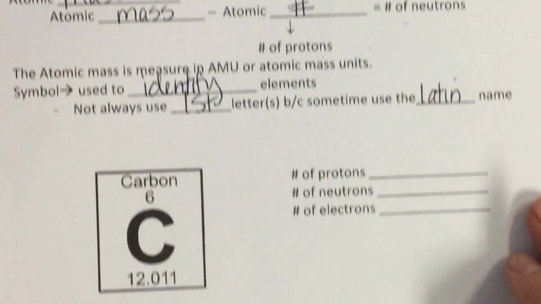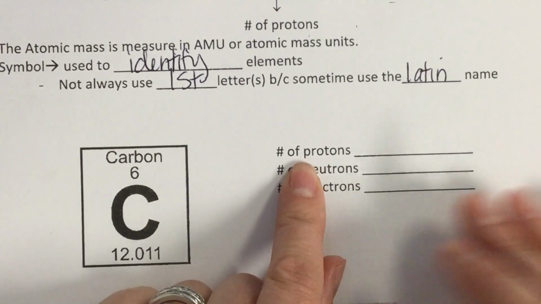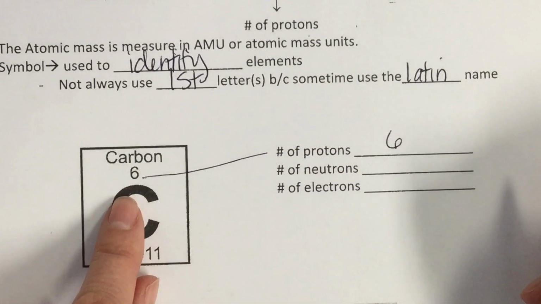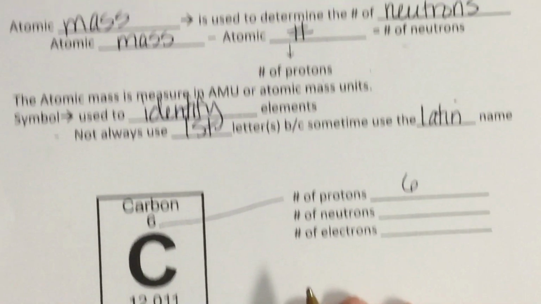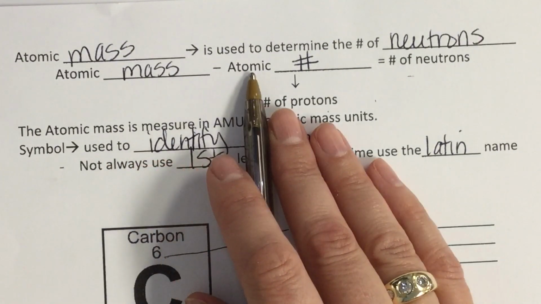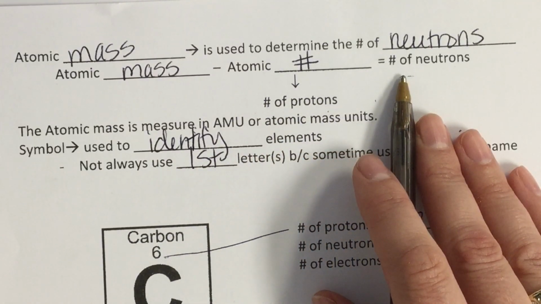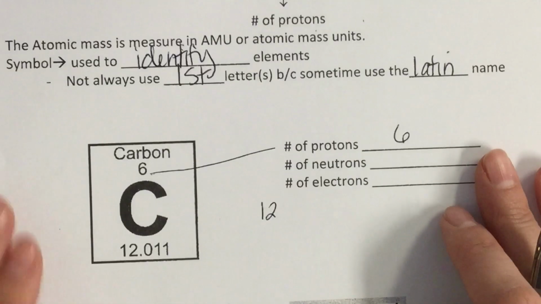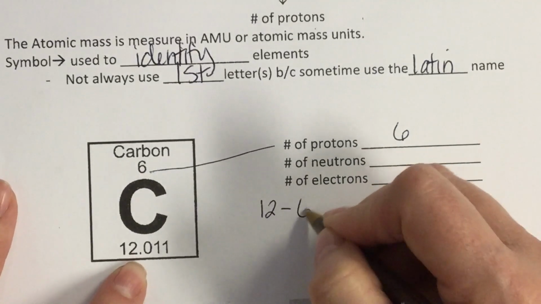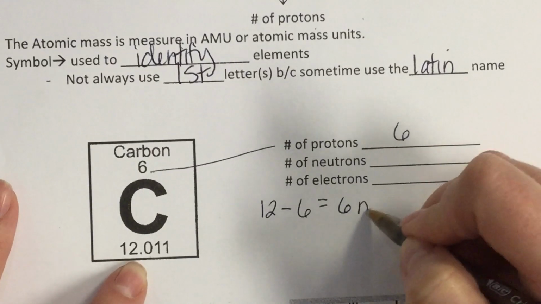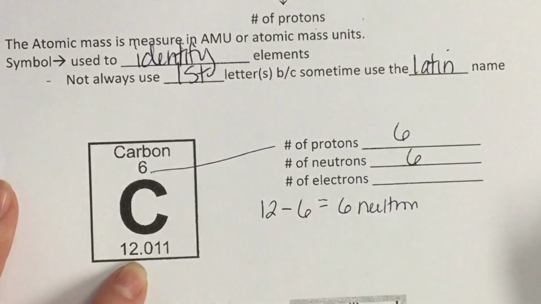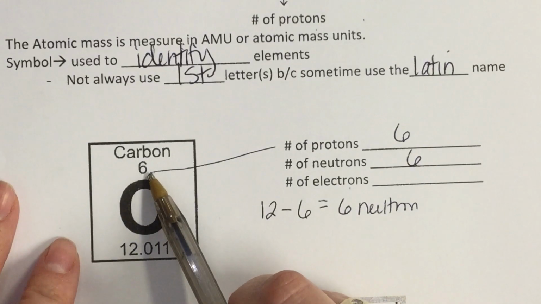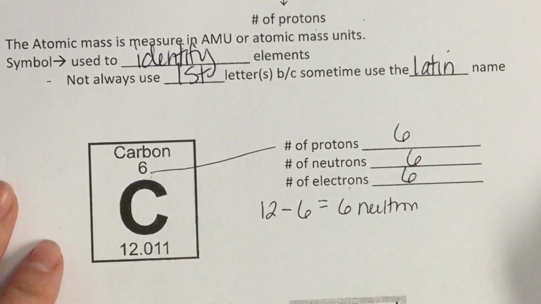and neutrons and electrons. So here is our carbon. So number of protons is our atomic number. So I have 6 protons. The number of neutrons, if we look up here and you remember, is the atomic mass minus the atomic number gives us the number of neutrons. So I go 12, and for our purposes right now, we're just going to round it off to be 12, minus 6 is 6 neutrons. So I have 6 neutrons for this one. And then the number of electrons is also represented by the atomic number. So I have 6 electrons.